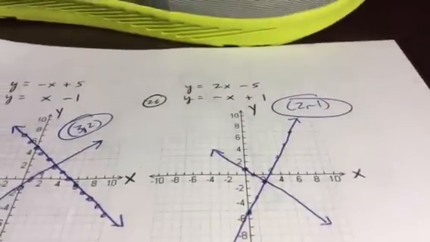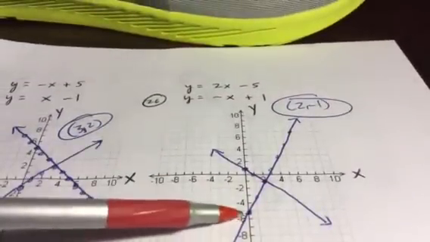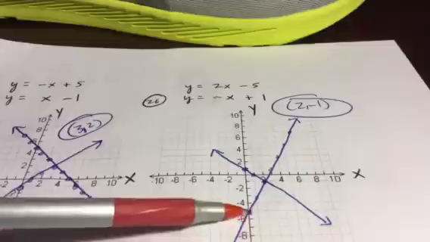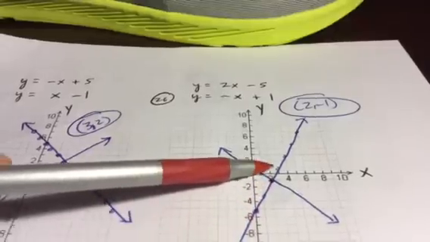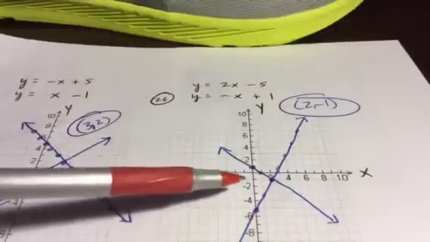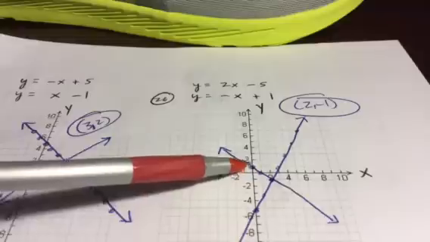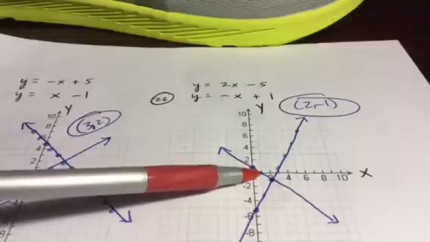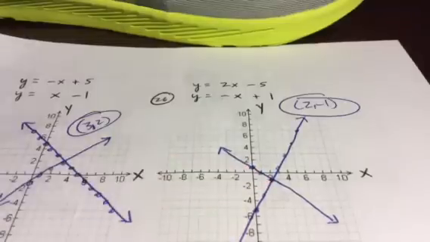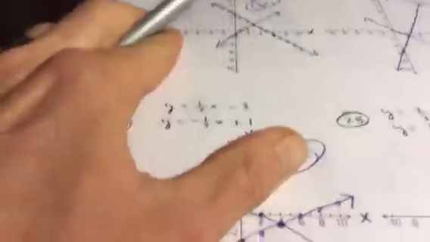Number 26, the first equation is right here. Negative 5 is the y-intercept. Up 2 over 1, up 2 over 1, up 2 over 1. All right, make a line go through that. The second graph is right here. Y-intercept of 1, down 1 over 1, down 1 over 1. They intersect at 2, negative 1.